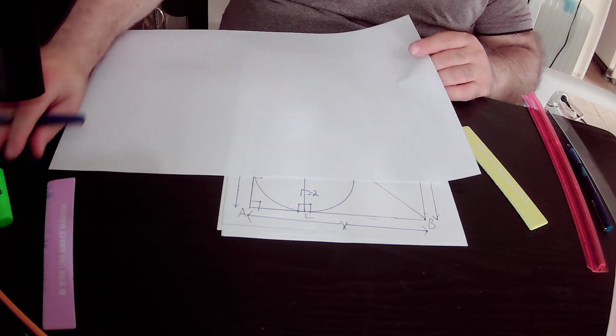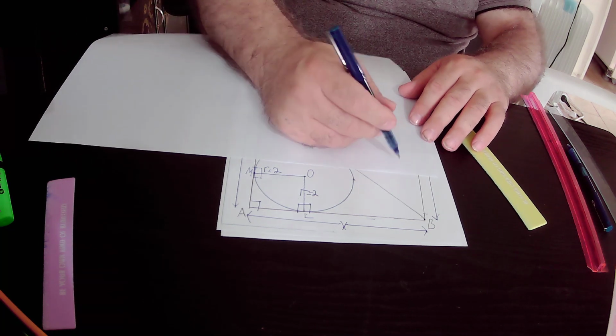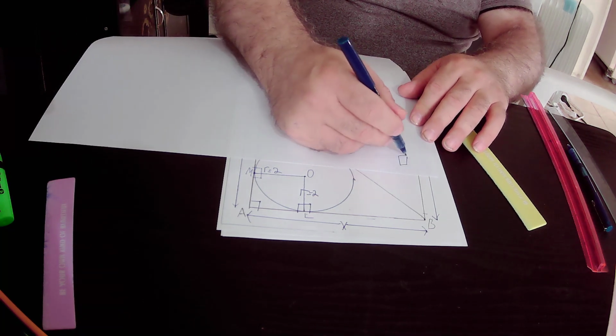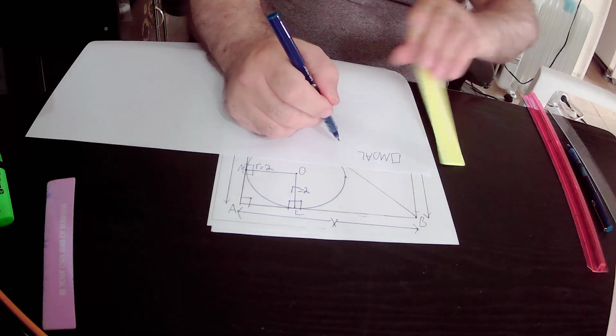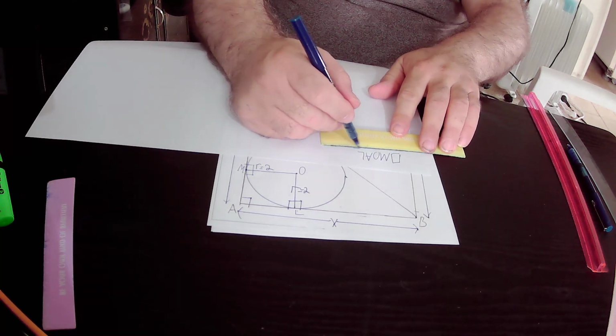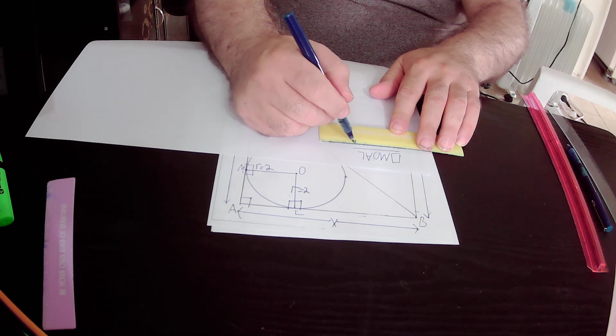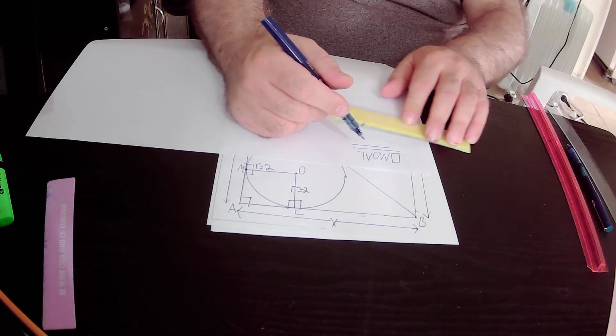In quadrilateral MOLA we have 3 right angles.